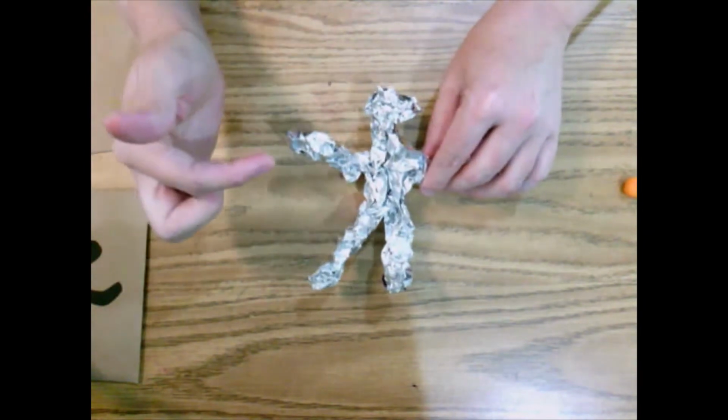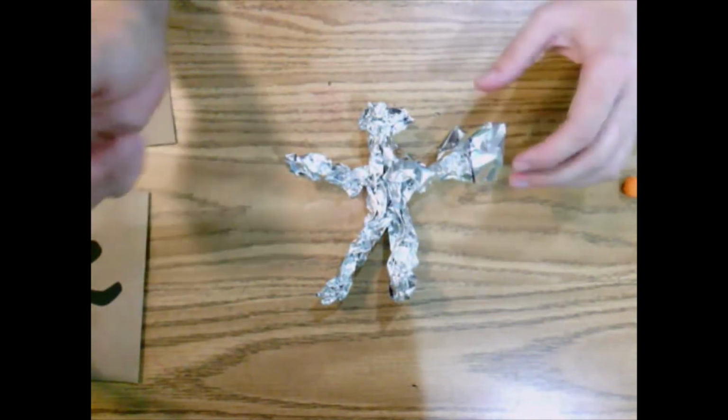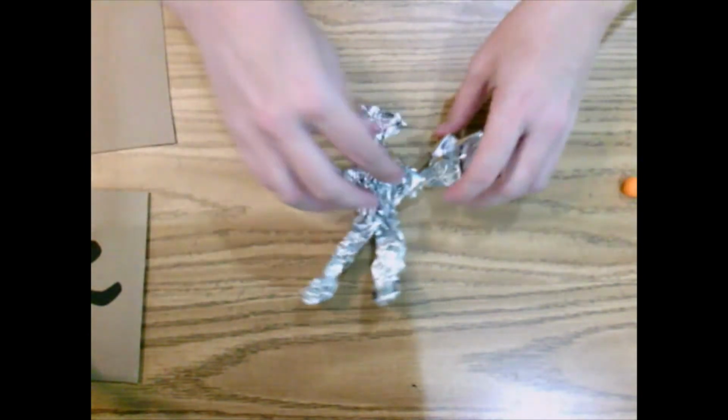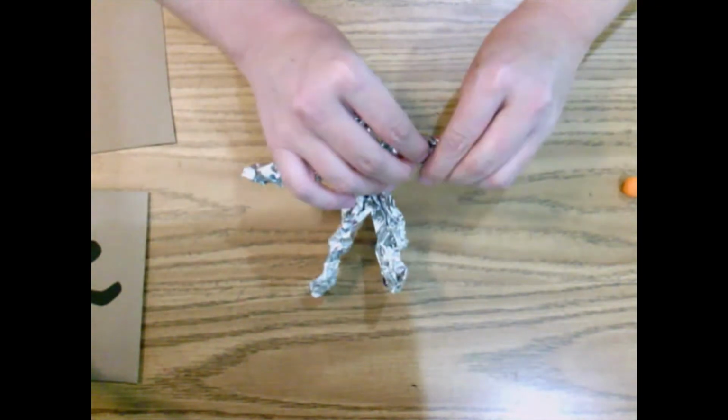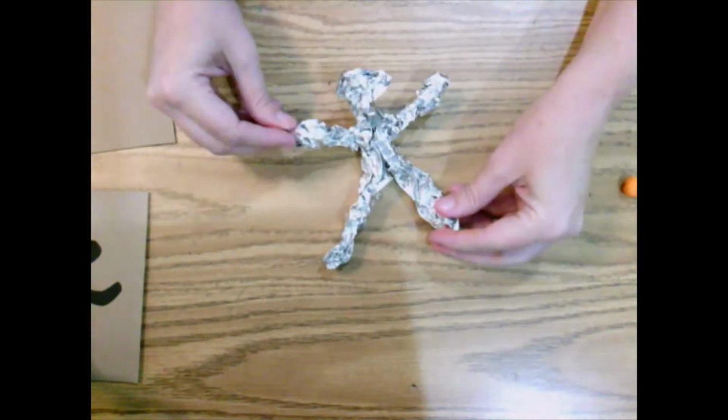And you want to be gentle with the foil because it will rip. Also, it has edges just like you can get a paper cut from a piece of paper if you're handling it too roughly. That's the same with any material pretty much. So, and there we go. There we have a person.